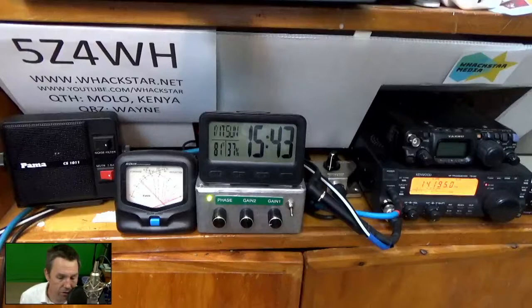5 Zulu 4 Whiskey Hotel, 5Z4WH, calling CQ, CQ, CQ. Calling CQ on the 20 metre band, listening to the frequency and standing by. Over.